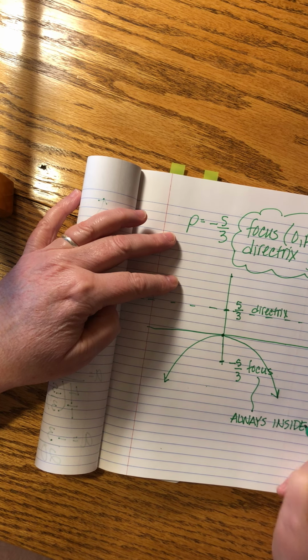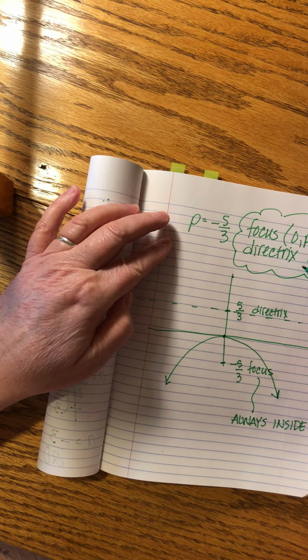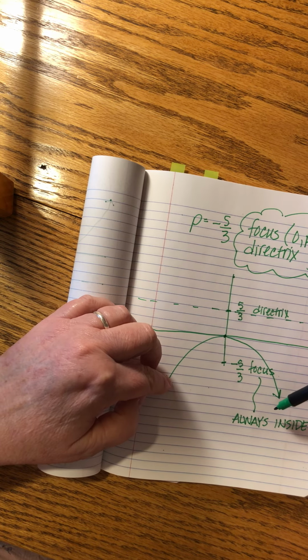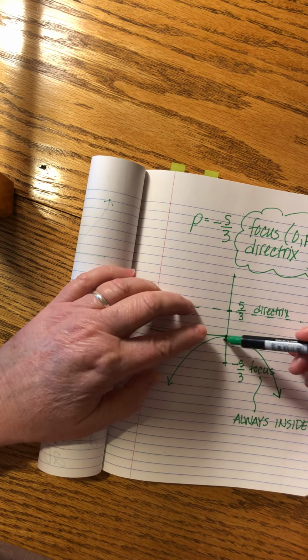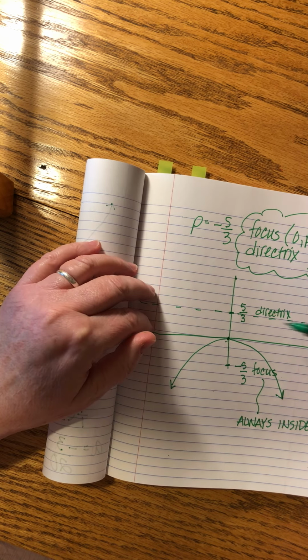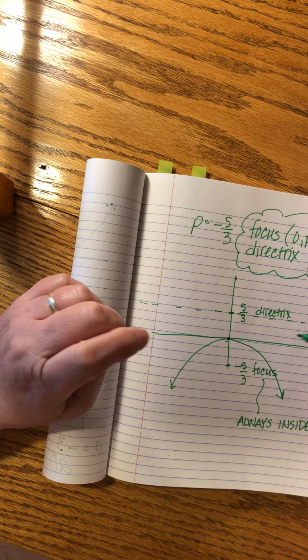We would never have a parabola that goes toward the directrix and away from the focus. It always hugs the focus. That's how I remember it. They have a very fond and loving relationship, and the directrix is out of the parabola. That's kind of like the wicked neighbor.